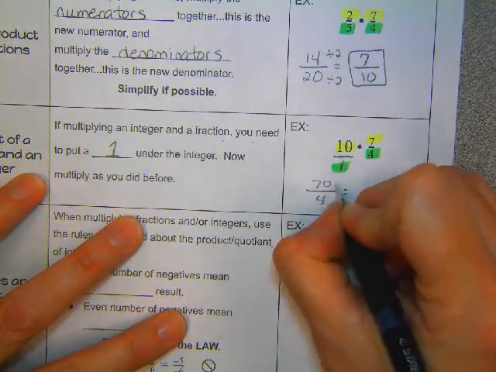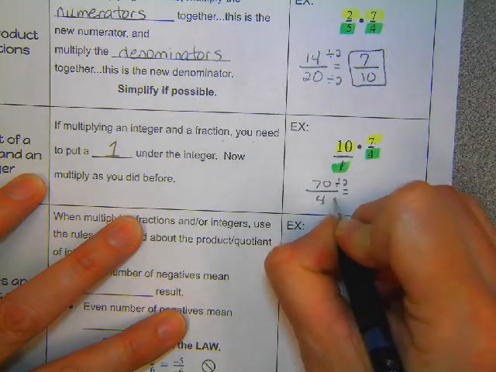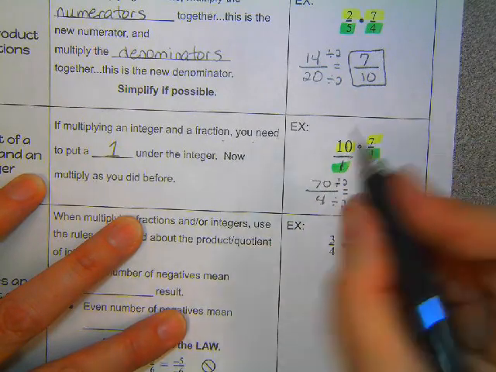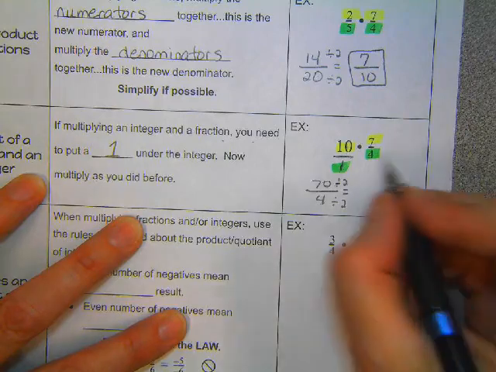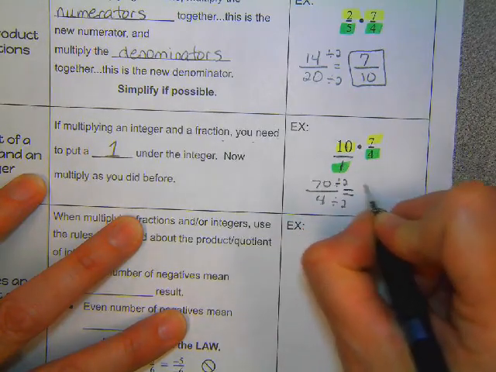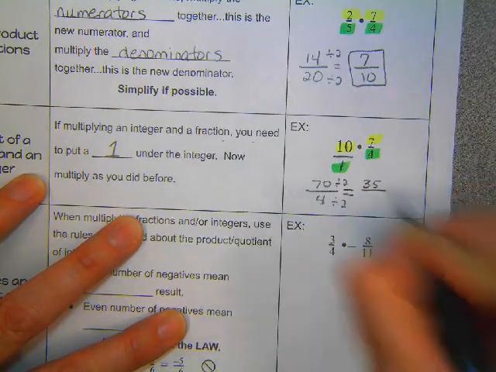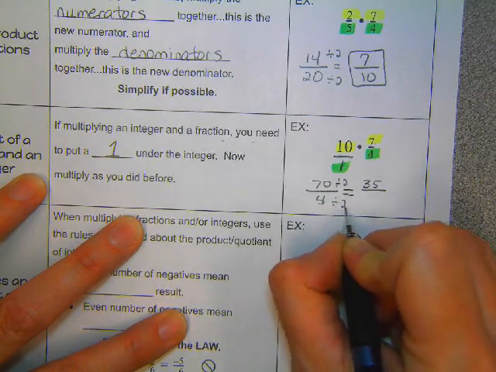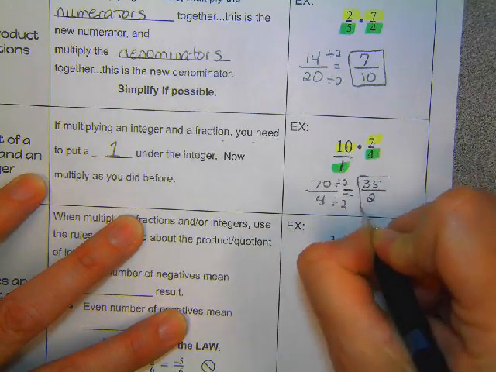These are both even numbers, so we're going to divide by 2. 70 divided by 2, you can use your calculator if you want to, but in my case, that is 35. And 4 divided by 2 is 2. And there is our answer.